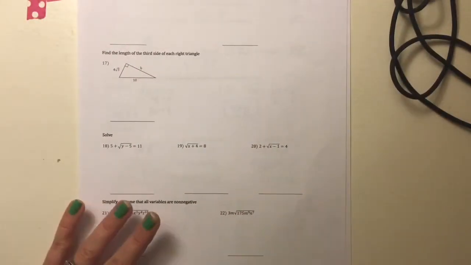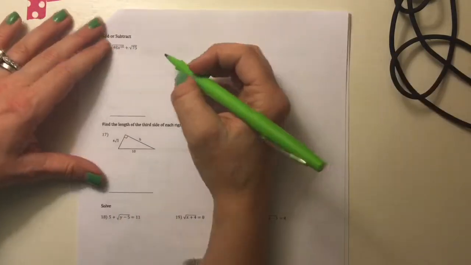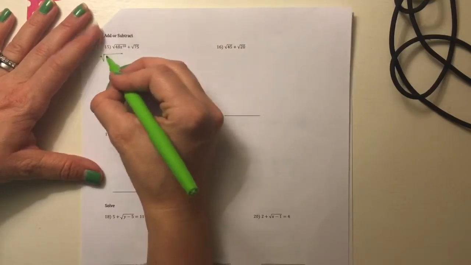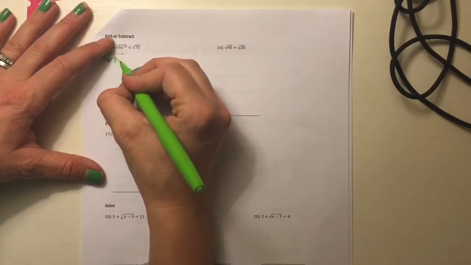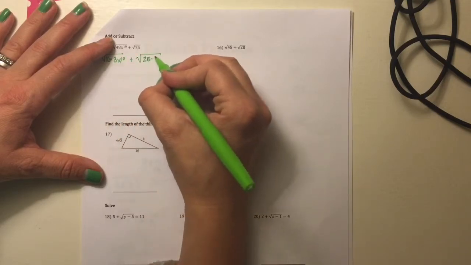Adding and subtracting. In order to add or subtract, they have to have the exact same radicand. So what's inside the radical has to be the same. So you have to start off by simplifying. 48, I can do 16 times 3, and then x to the 10th. And 75, I can do 25 times 3.